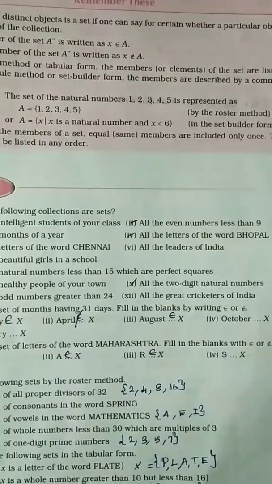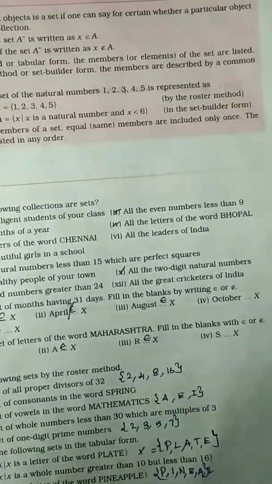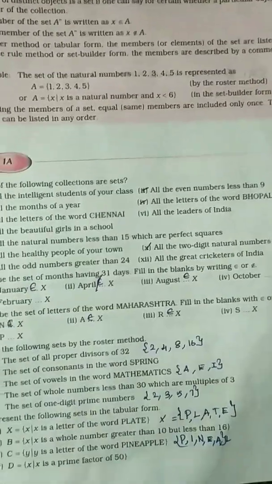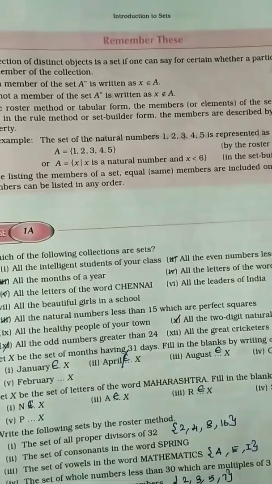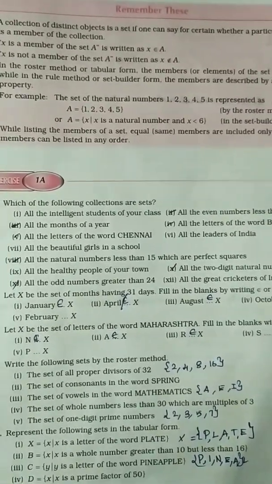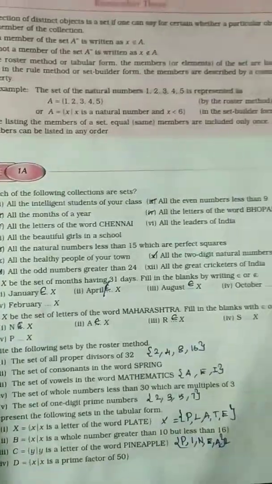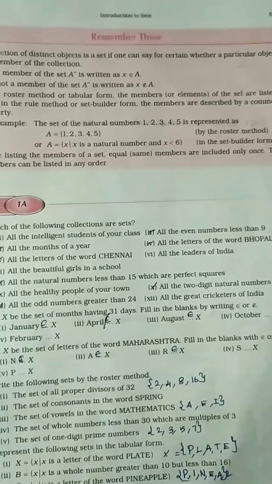So roster method means you will write directly. So braces open A, E, I. That's all your answer. Fifth question, represent the following sets in the tabular form. Roster or tabular. The other way of calling roster is tabular form. So here also you will be writing the members of the given question directly.